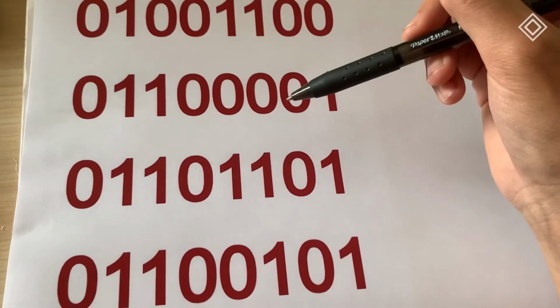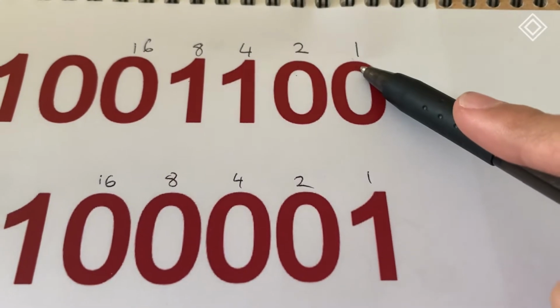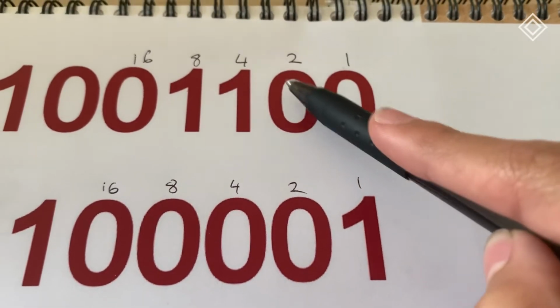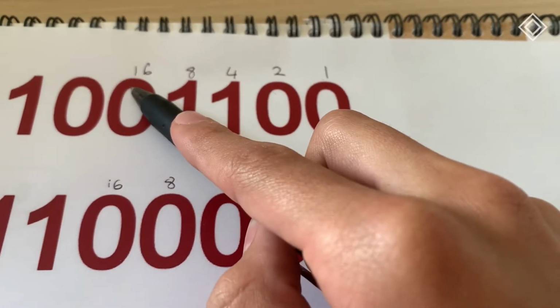Okay, now we've got 4 sets of 8 numbers. The first 3 numbers tell you if it's uppercase or lowercase. So 010 means it's a capital letter, and 011 means it's lowercase. The other 5, well, they tell you the letter. Each one of those numbers has a value. So the first one is 1, the second one is worth 2, next one's worth 4, next one's worth 8, and the last one's worth 16.